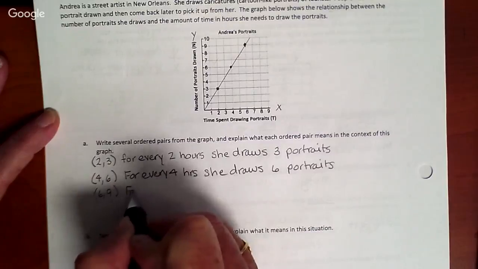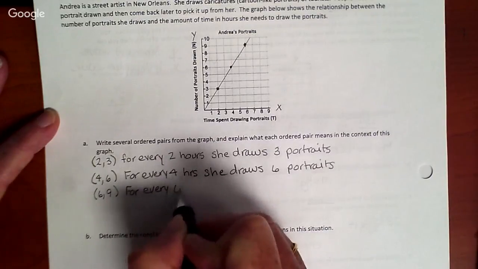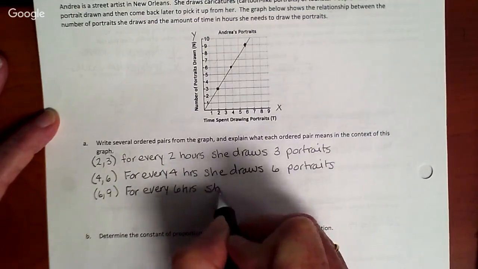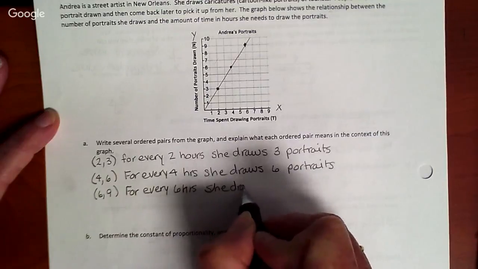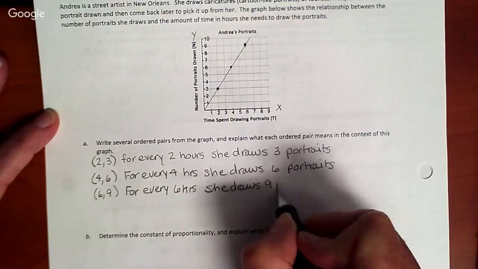And that means for every 6 hours, she draws 9 portraits.